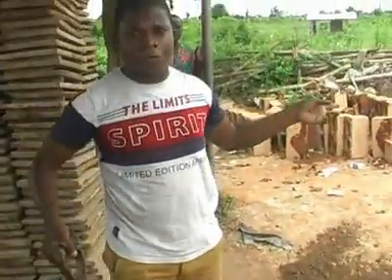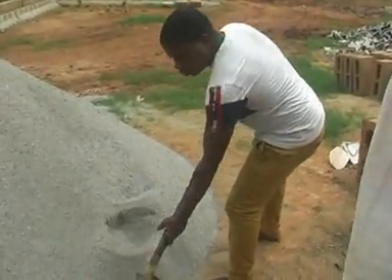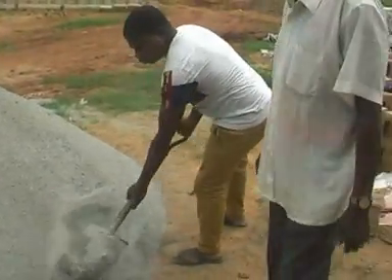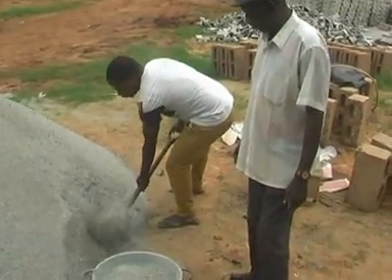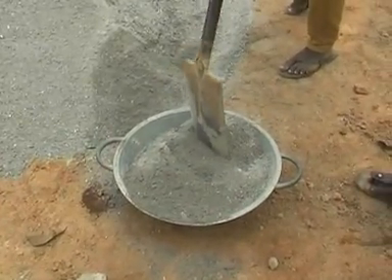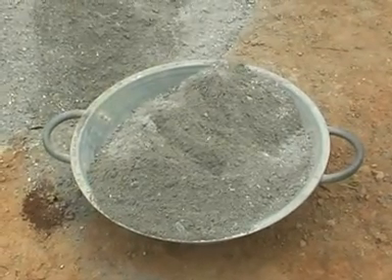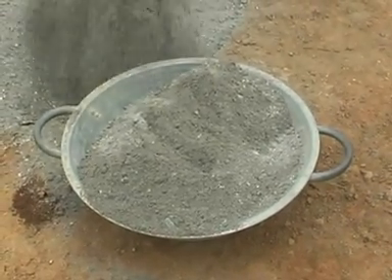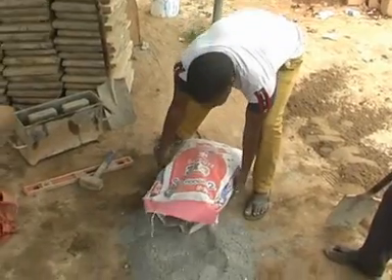Batching is the measurement of materials. That's batching. So the mix ratio for interlock is 1:4. That means we are measuring 8 head pans of stone dust and 2 of cement.